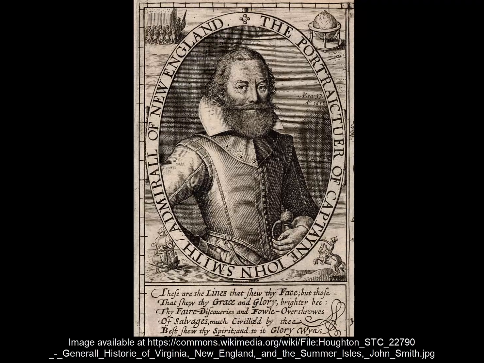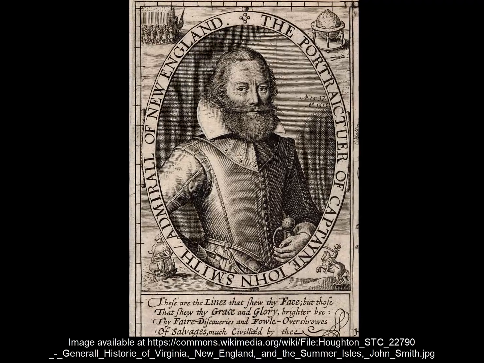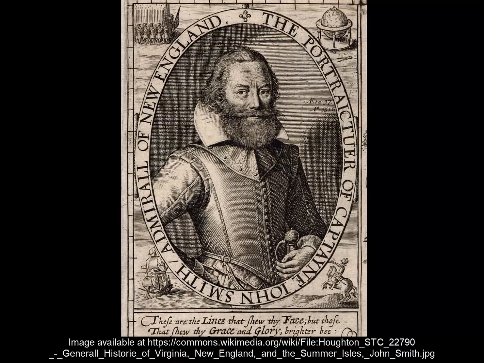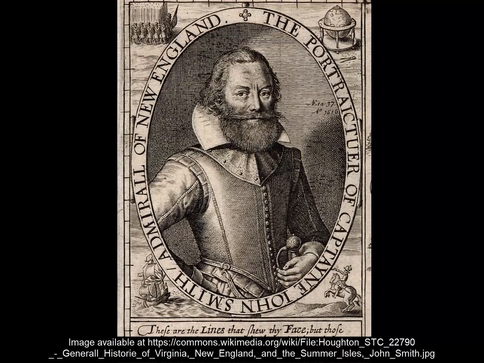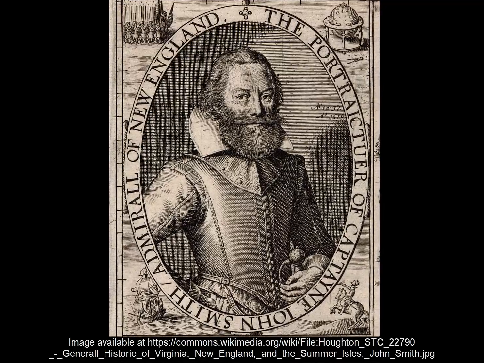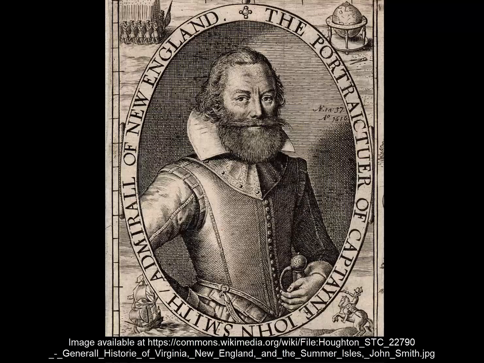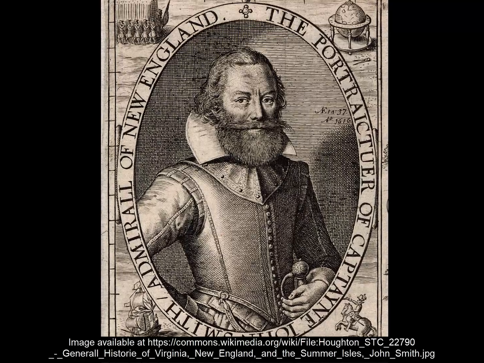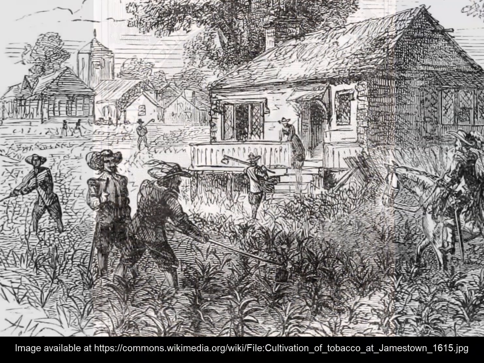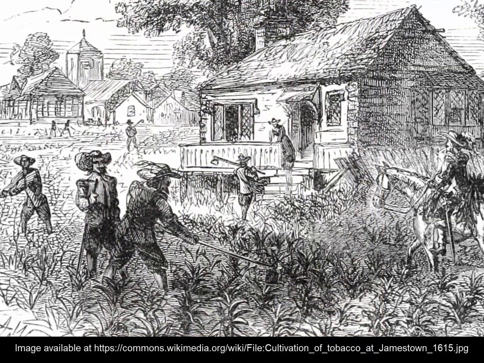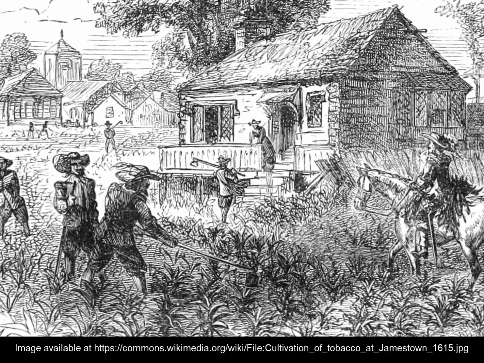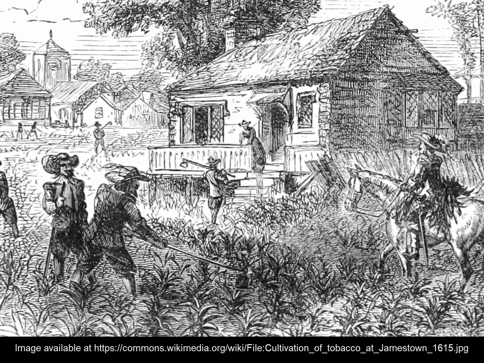Thanks to the strong leadership of John Smith and the friendly relationship he was eventually able to establish with American Indians in the area, the colony survived. The natives in the area taught the settlers how to hunt, fish, and grow corn. But even with this knowledge, survival in Jamestown required very hard work and endurance. The extremely harsh winter of 1609 decimated the population. But within a few years, life had gotten much better for settlers.